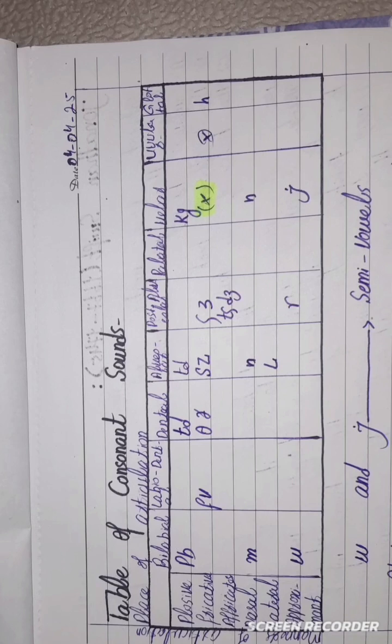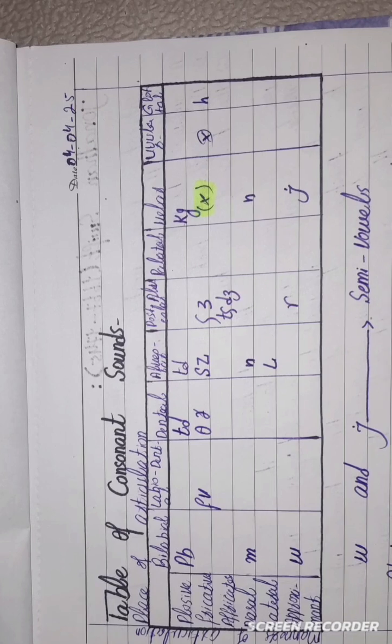The first one is bilabial sounds, the next one is labiodental sounds, third is dental, fourth is alveolar, fifth is post-alveolar, sixth is palatal, seventh is velar, eighth is uvular, and ninth is glottal. Sometimes some students do not make a column for uvular sounds because they do not regard it as necessary for this table.